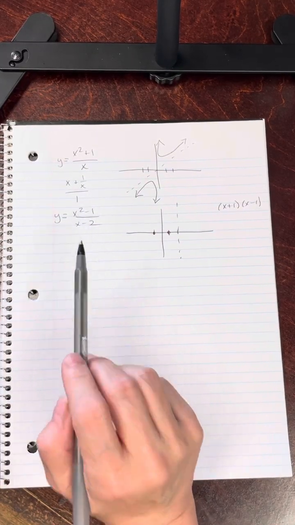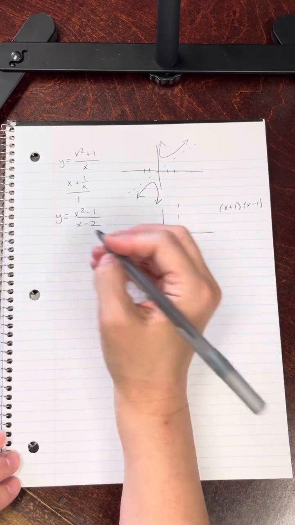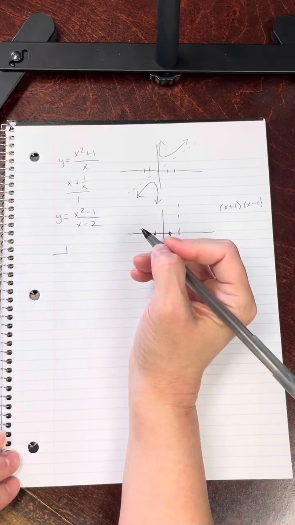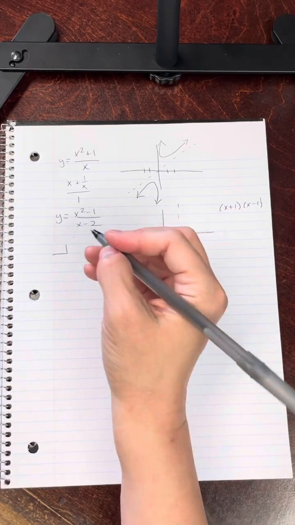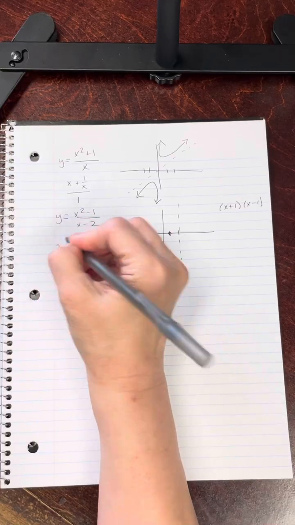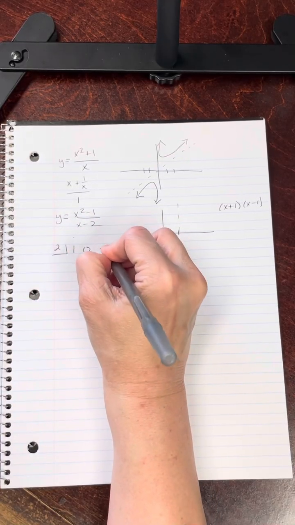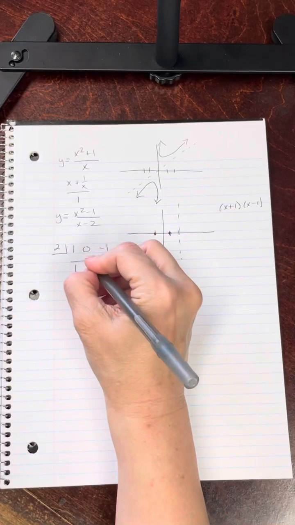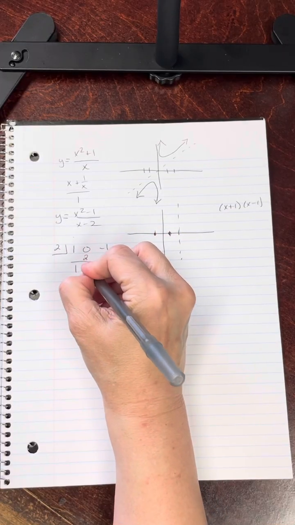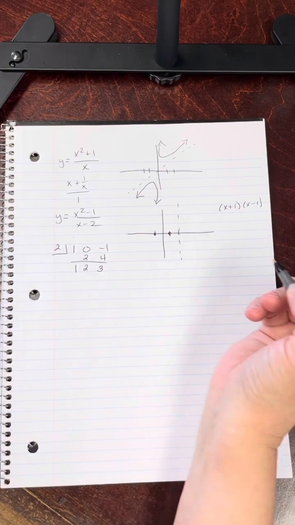So I have to actually work this out, and you could do synthetic division. I think it might be faster. They were doing long division. Let me just see that. So I'm testing separating from the x, so that's going to be +2, 1. I don't have an x term, and -1. Drop that. That would go to 2. Add 2, 4. That would give me 3.